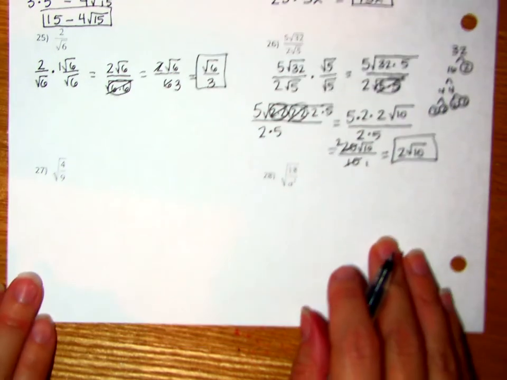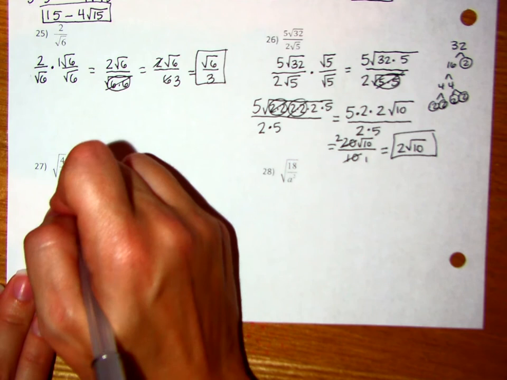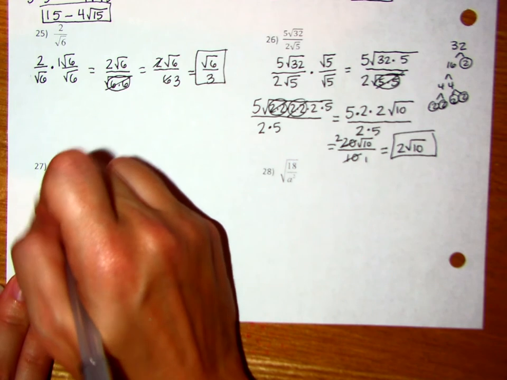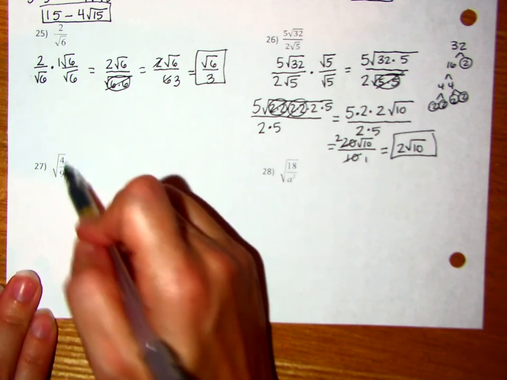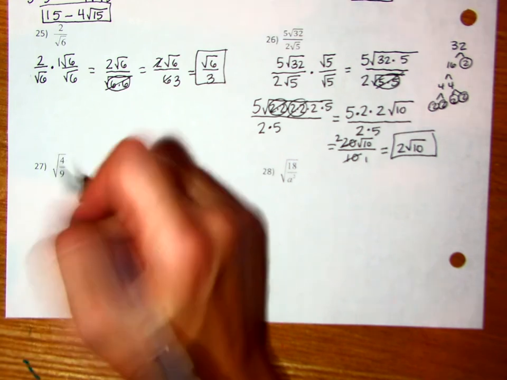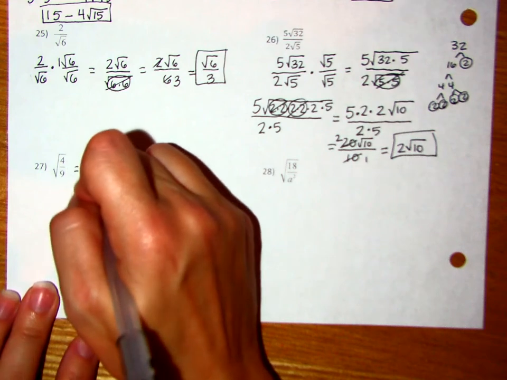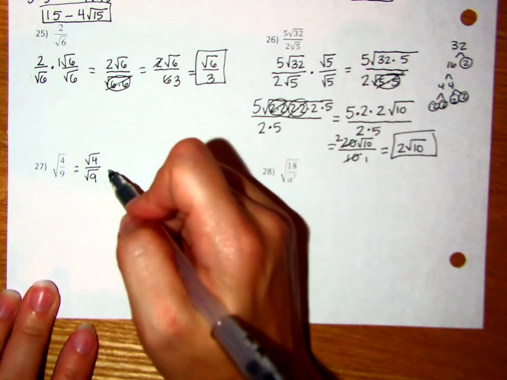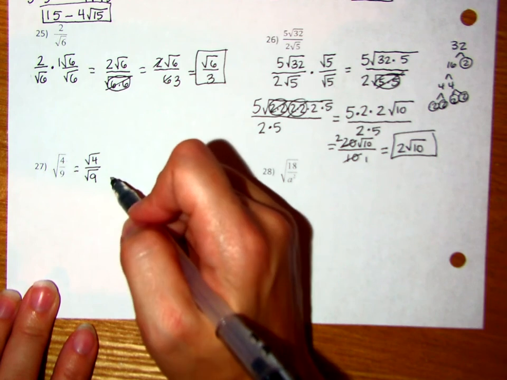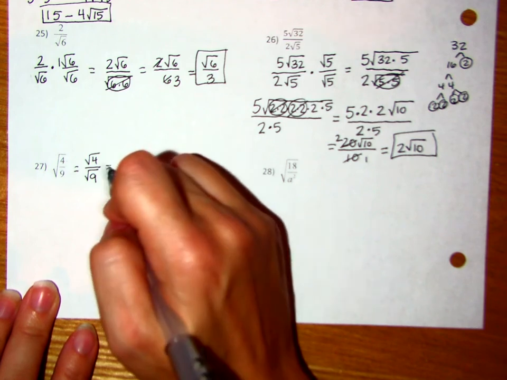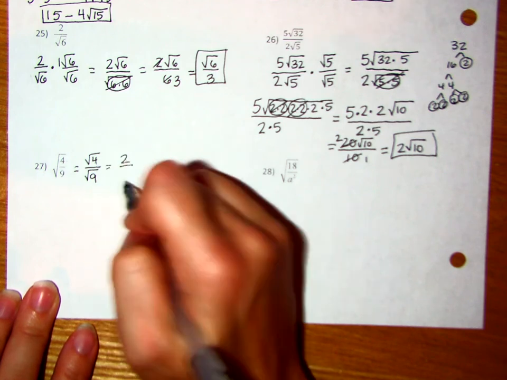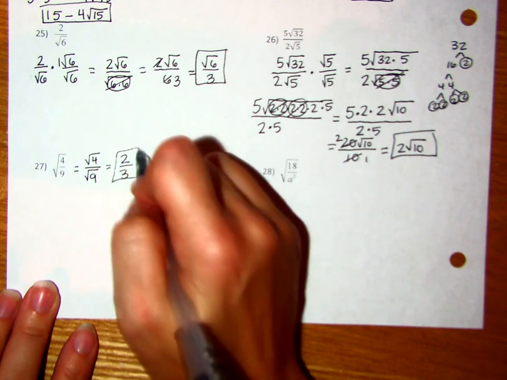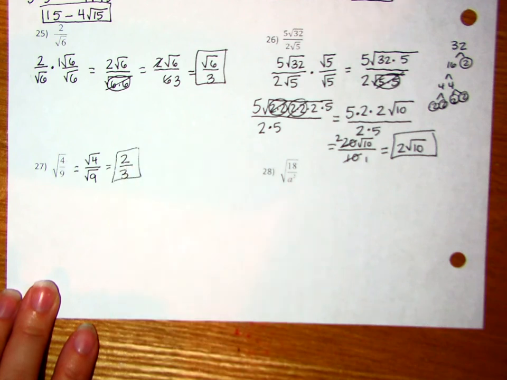All right, on number 27, we see this fraction here, and you want to notice that this radical goes around both the numerator and the denominator. So split it off over the numerator and the denominator. And watch, you don't have to multiply by square root of 9 over itself. Why? Well, the square root of 4 is 2. The square root of 9 is 3. Both of those are out of radicals, so you're done now.